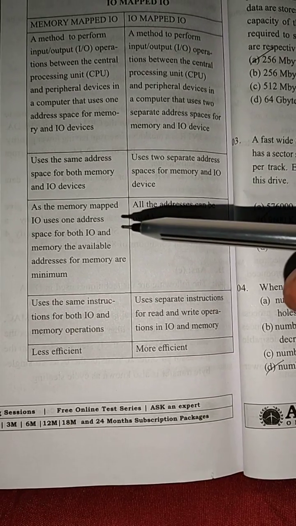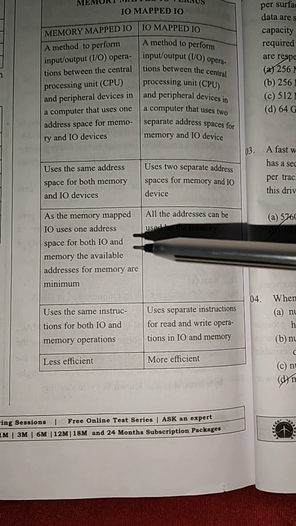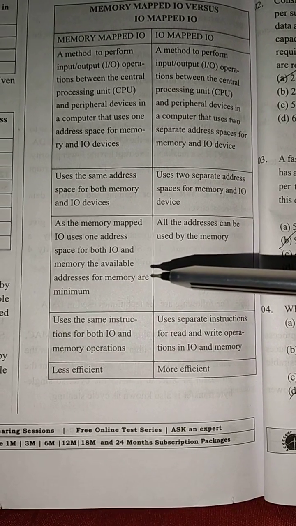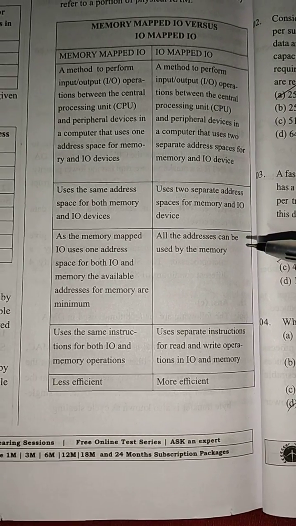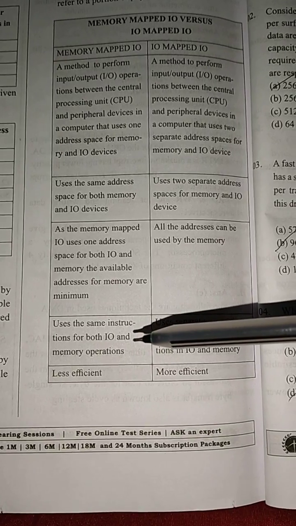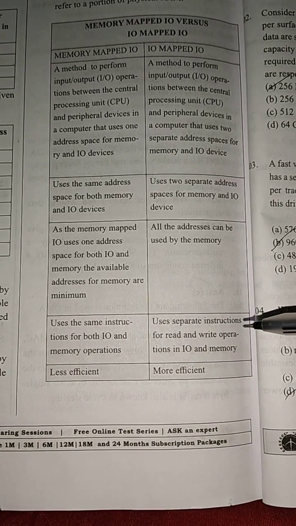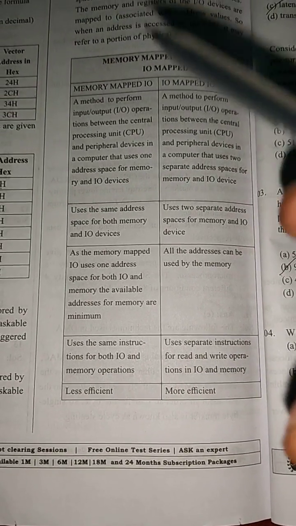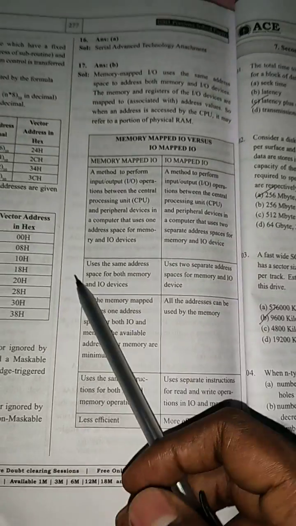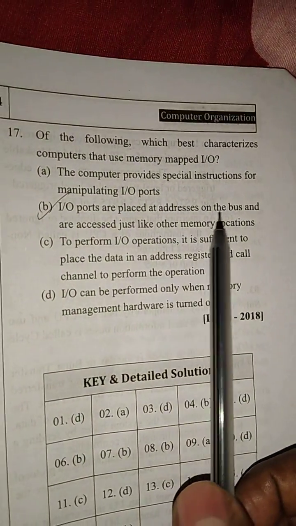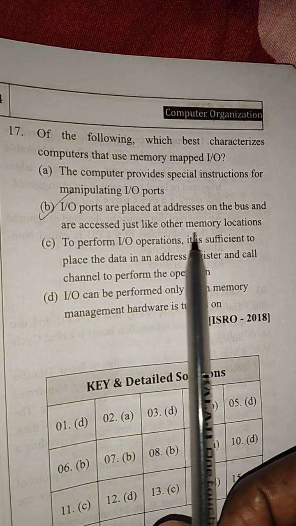As memory-mapped IO uses one address space for both input-output and memory, the available addresses for memory are reduced. In IO-mapped IO, all the addresses can be used by memory. Memory-mapped IO uses the same instructions for both input-output and memory operations. IO-mapped IO uses separate instructions for read and write operations. IO-mapped IO is more efficient than memory-mapped IO. So input-output ports are placed at addresses on the bus and are accessed just like memory locations.